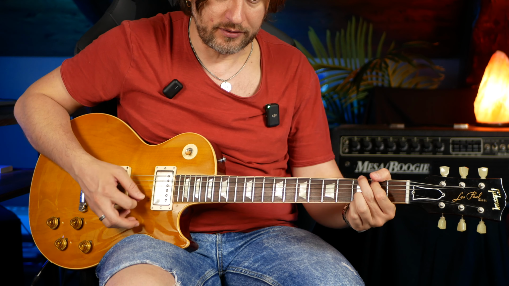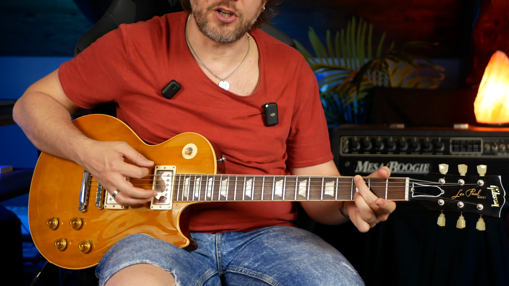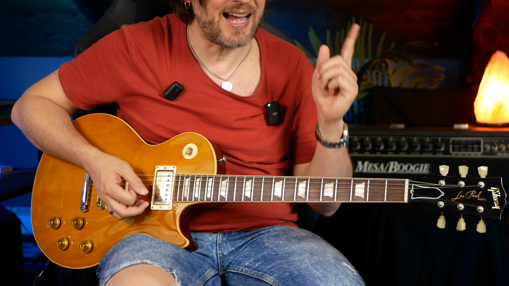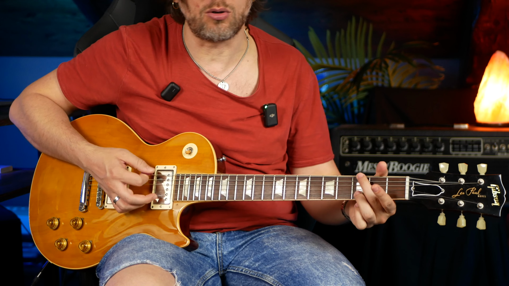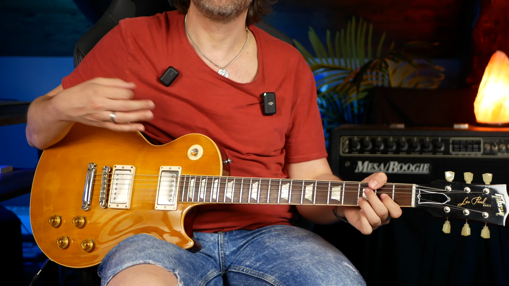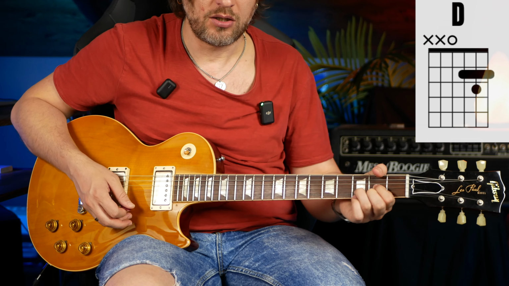So we talked about the G chord, and this is the power chord version. Again, you can choose to play the high G or not. I usually don't, because for example, I can chain this chord to the D. We know that the D chord is here, right?